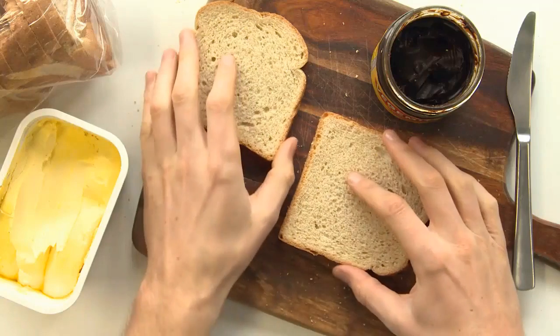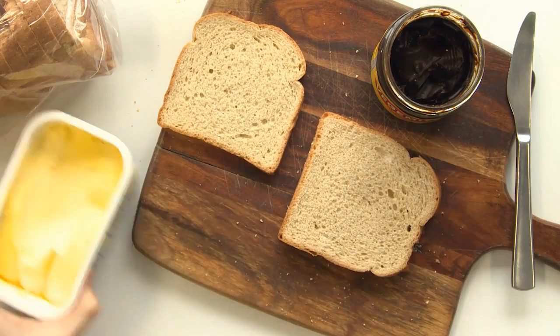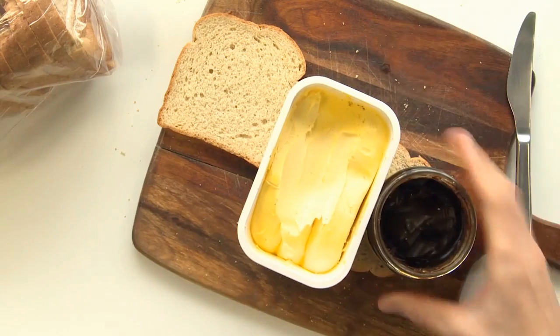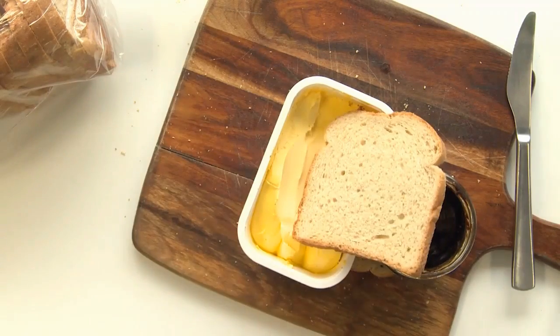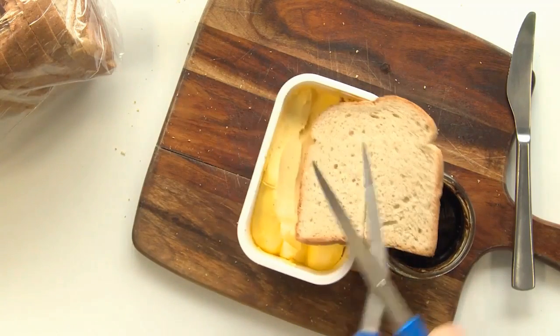We might start with 2 slices of bread. We might put margarine on. We might put some Vegemite on. We might close the sandwich and then cut it. That is essentially an algorithm for making a Vegemite sandwich. It's a sequence of steps used to solve a specific problem.